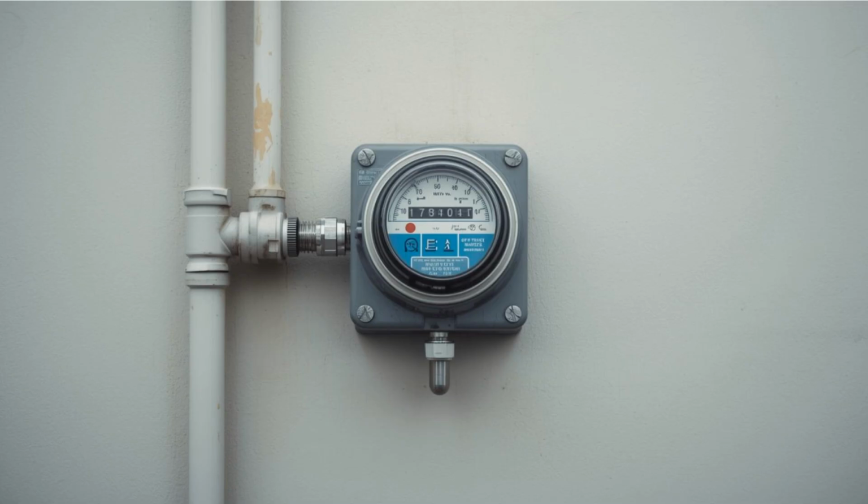Water meters contain mechanical or electronic components. These components register the volume of water passing through the meter. The registration occurs continuously. The meter displays a numerical value. This value represents the total volume of water that has passed through the meter since installation.